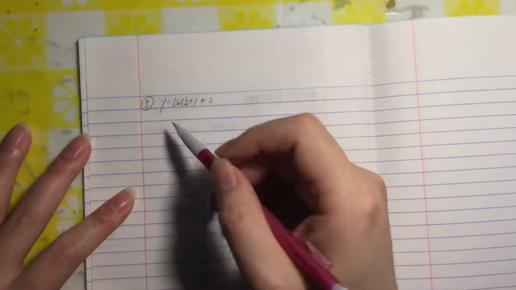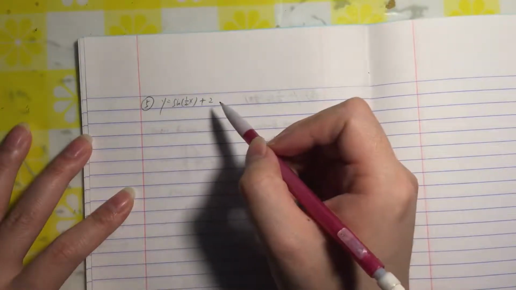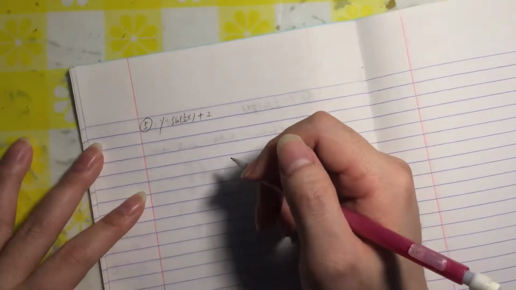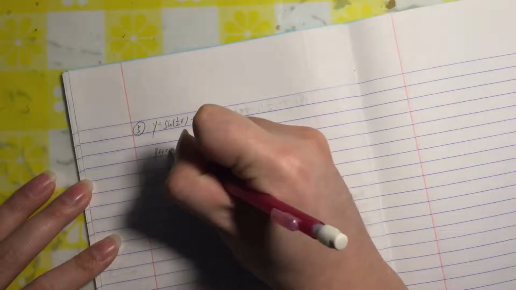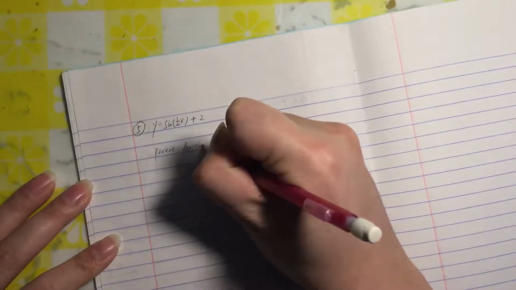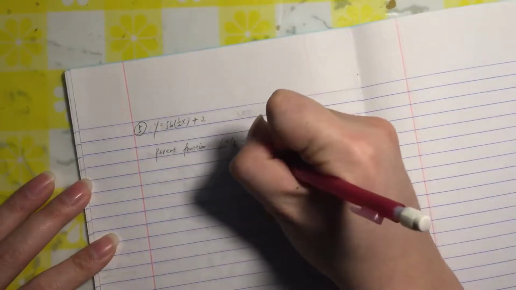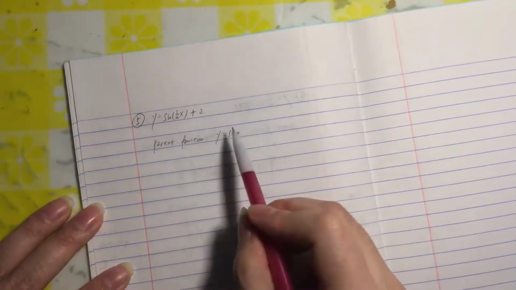Next example, y equal to sine of half of x plus 2. How can we graph this function? In order to graph this function, let's first of all choose the parent function. For this function, I can choose y equal to sine x as its parent function. Let's first of all graph its parent function in the first period.